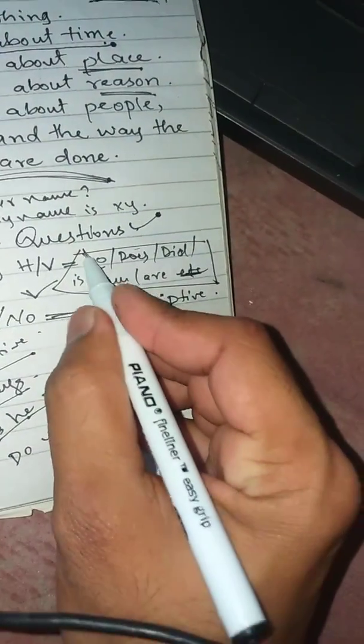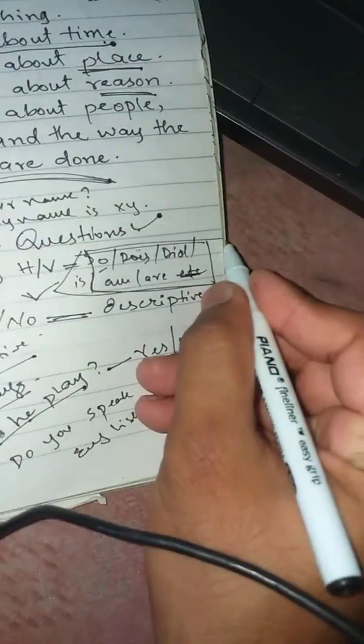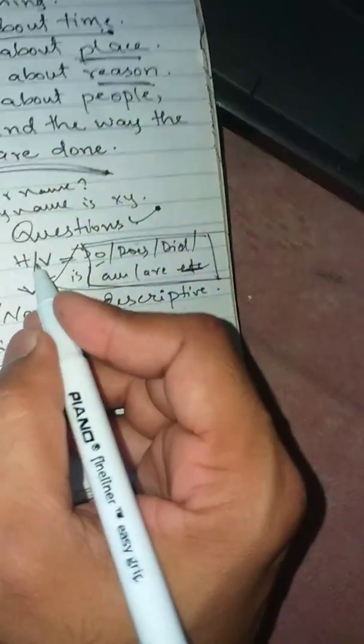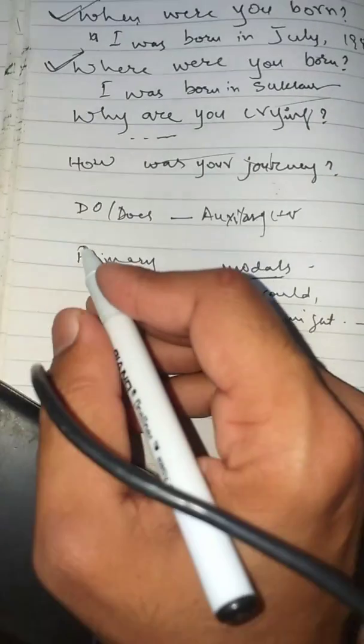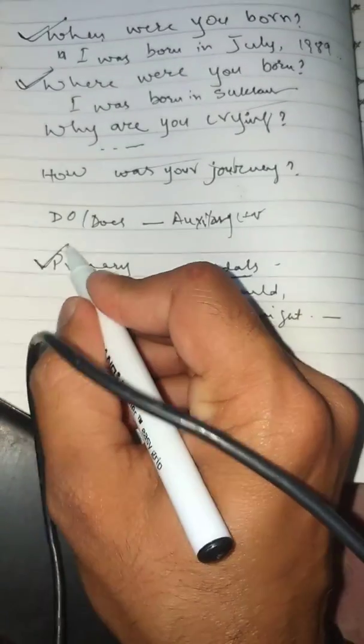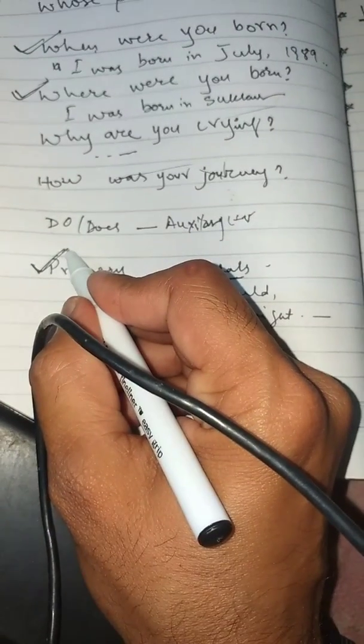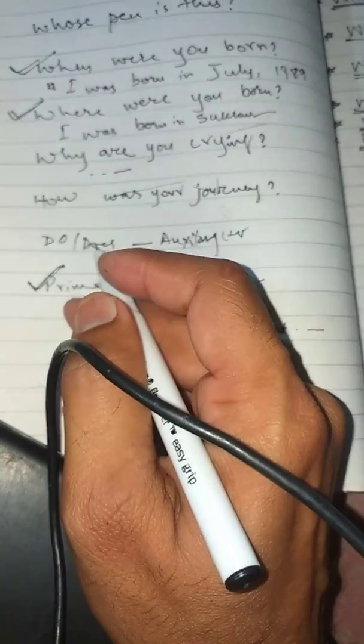These are all the helping verbs, the auxiliary helping verbs. So if nothing is written in front of these auxiliary verbs, it means they are coming in the type of the primary auxiliary verbs, okay.